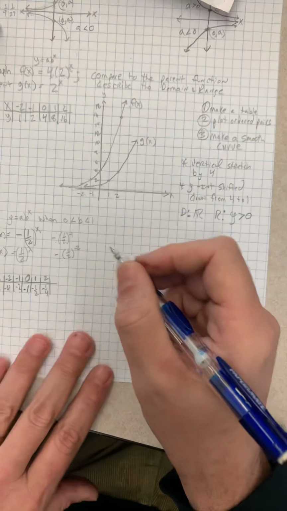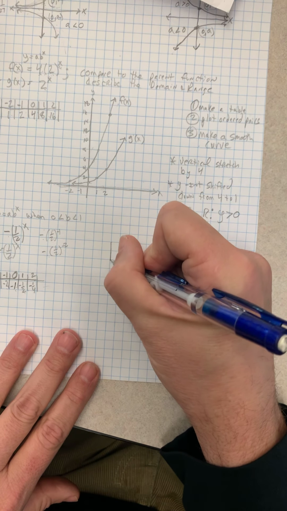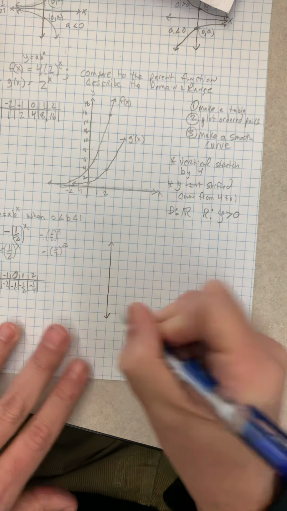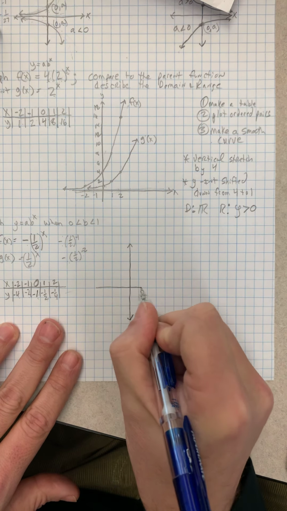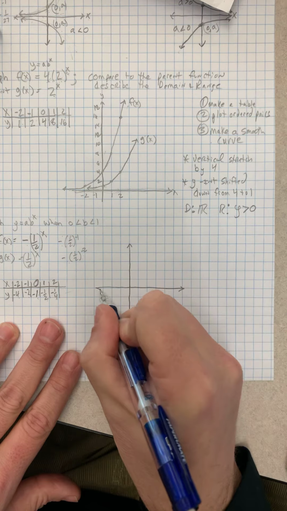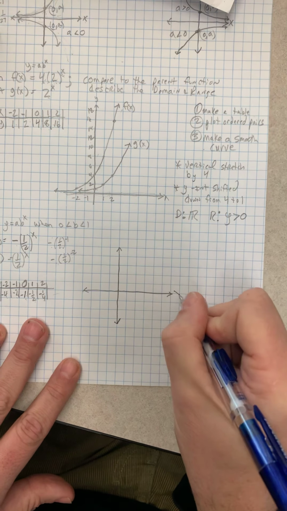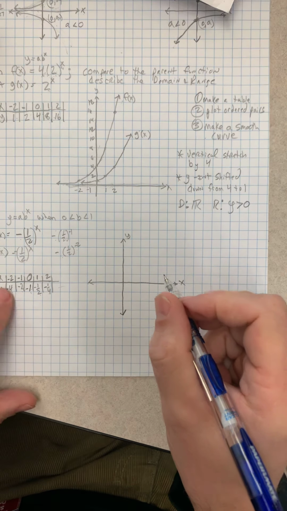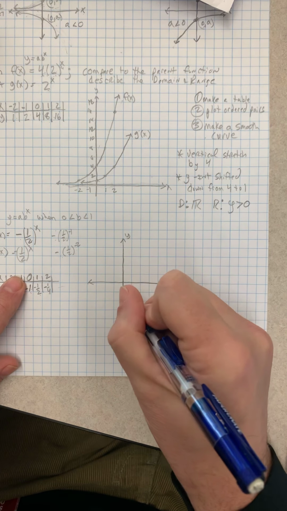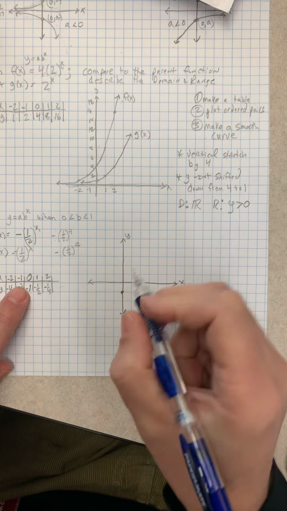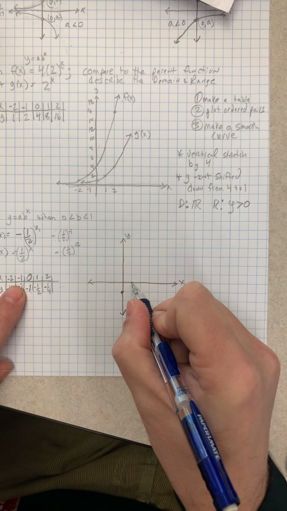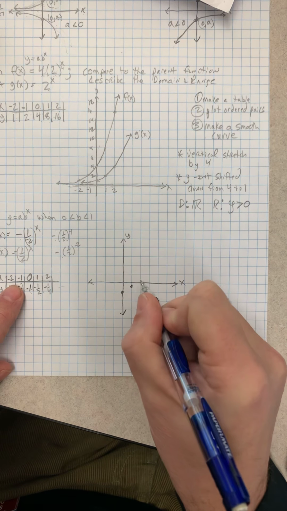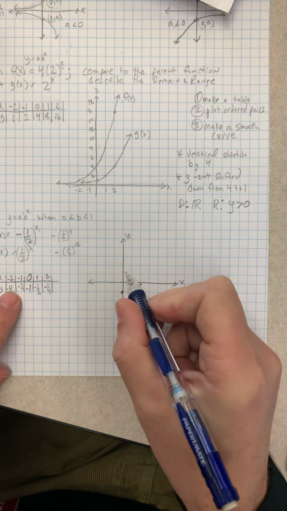Let's graph it. And I'm going to graph f of x first. And then I'm going to graph my parent function. Here's your x. Here's your y. I'm just going to go by ones. So on this one, I have 0, negative 1, which is right there. 1, negative 1/2, right there. 2, negative 1/4, right there.